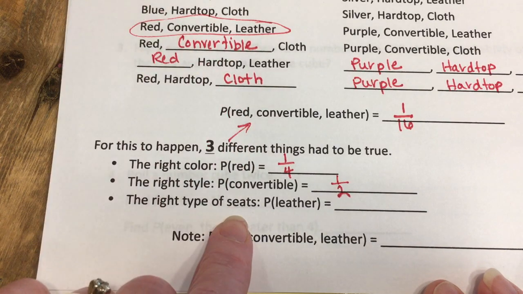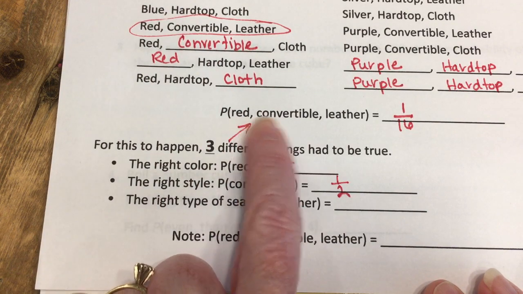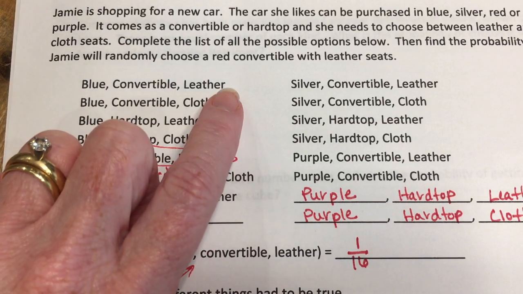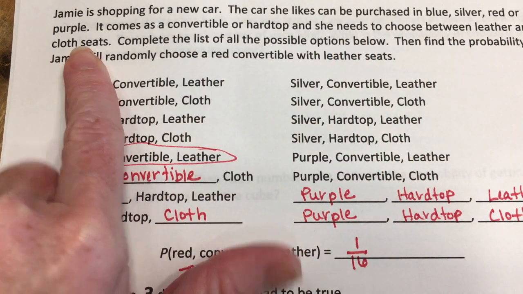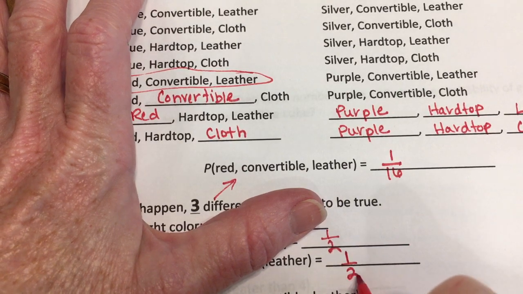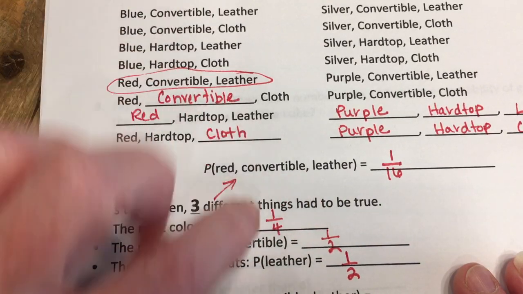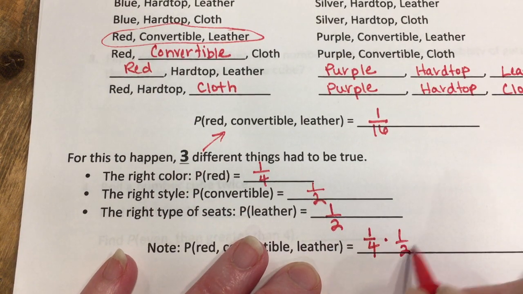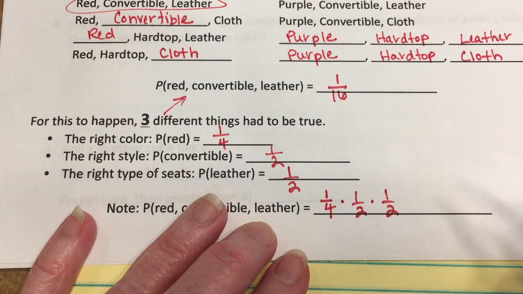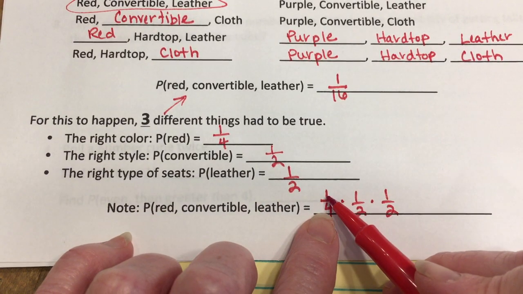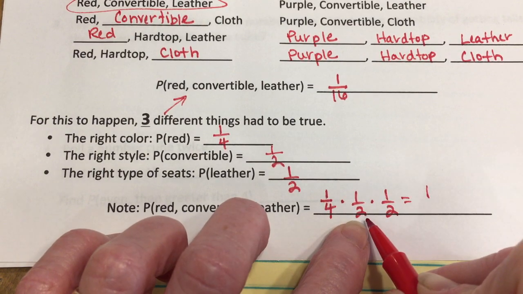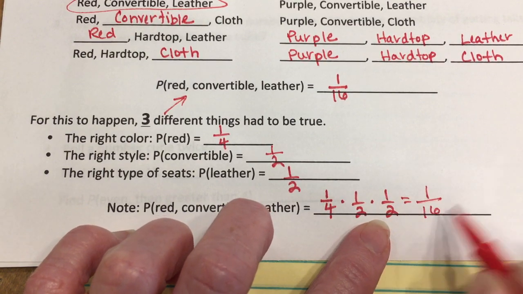For the probability of a red convertible with leather, it had to have leather seats. But what's the probability of just leather? There were only 2 options for the seats, leather and cloth, so the probability of leather is 1 out of 2. If you notice what happens, if I take the 1/4 and the 1/2 and the 1/2 and multiply them all together, then on top, 1 times 1 times 1 is just 1. On bottom is 4 times 2, 8. What's 8 times 2? 16.